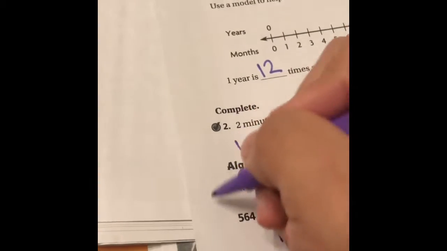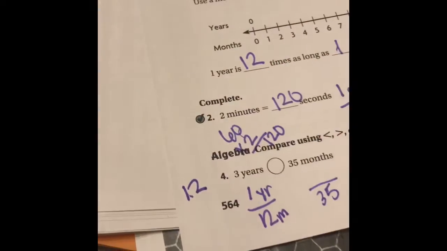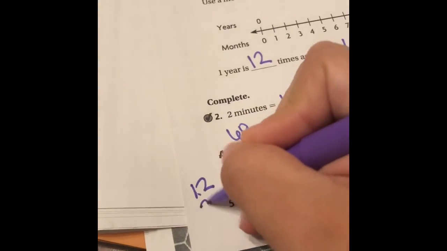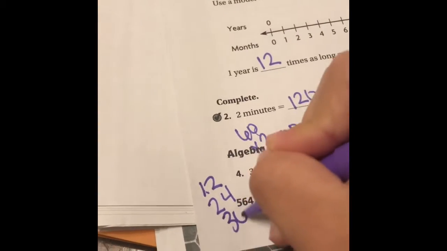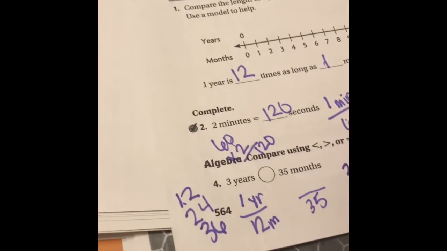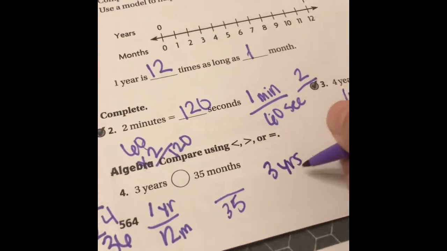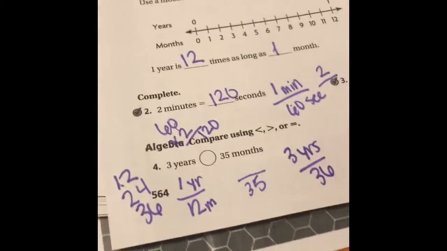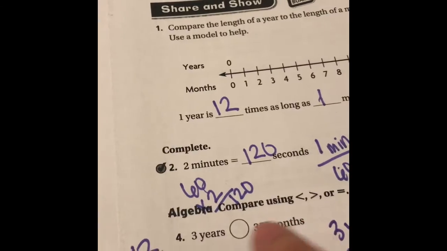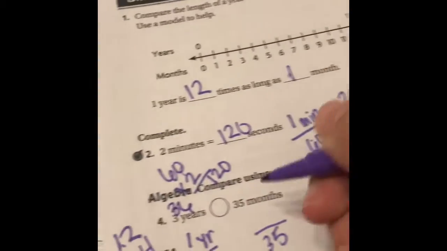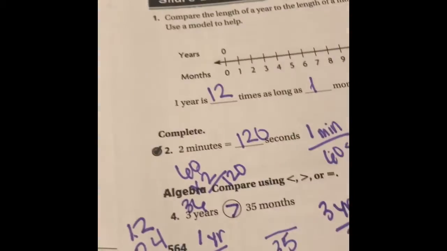Oh no, so we're going to start doing our multiples. 12 times 1 is 12. 12 times 2 is 24. 12 times 3 is 36. So 3 years is equal to 36. So this is really 36 months, and this is 35. So what's bigger, 36 or 35? 36, correct? That's why you just have to convert it.